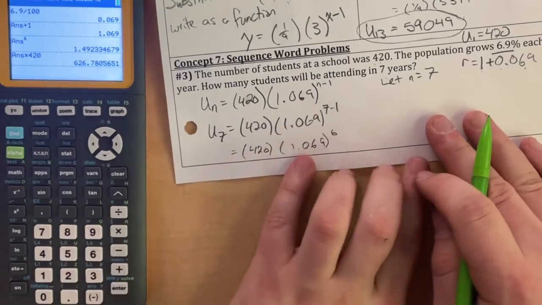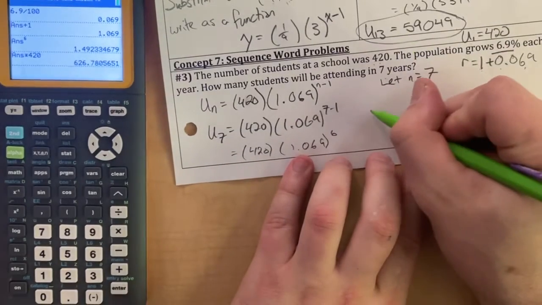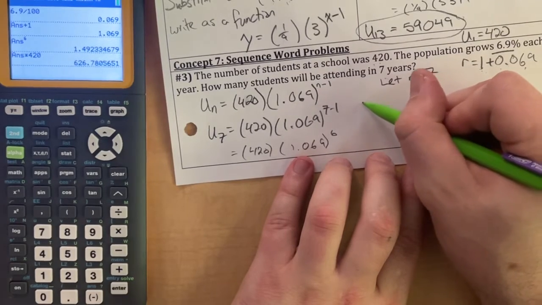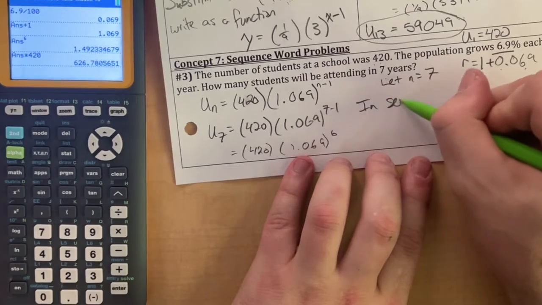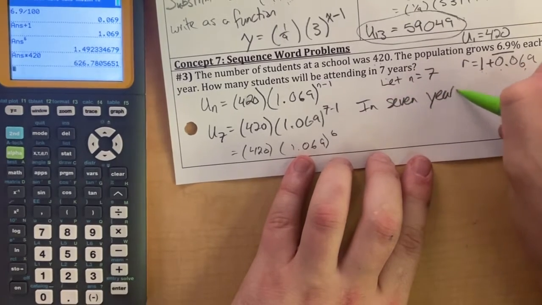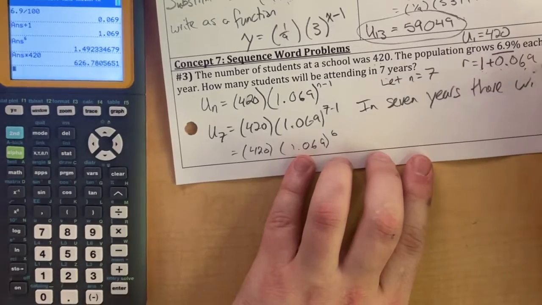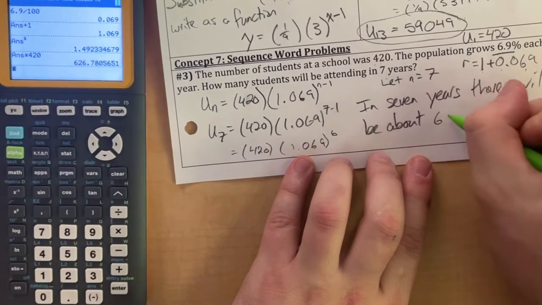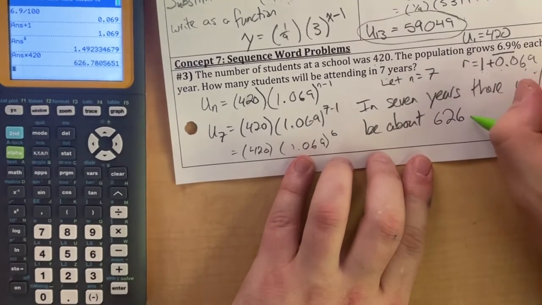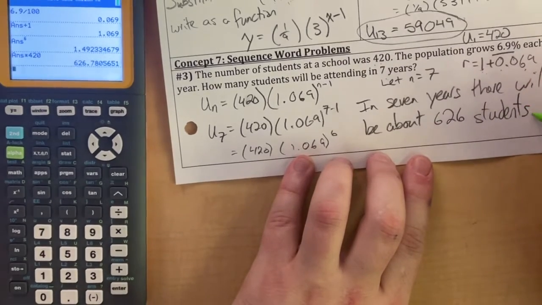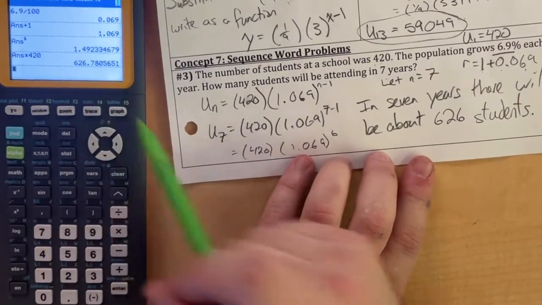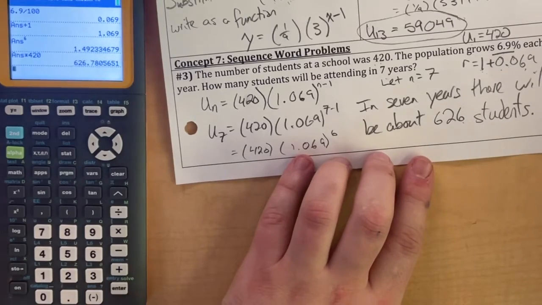So I'm going to say that my population, so students, so in 7 years, there will be about 626 students. Again, since we can't really round up because we don't have a whole person, we just cut it off at 626.